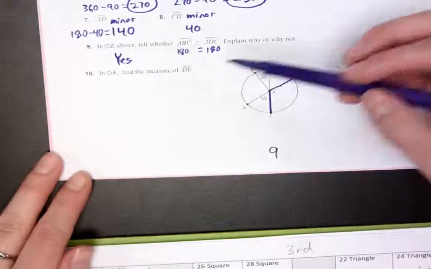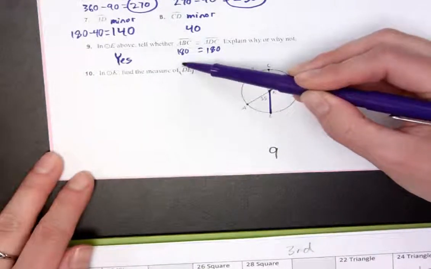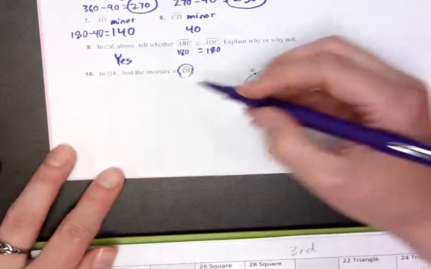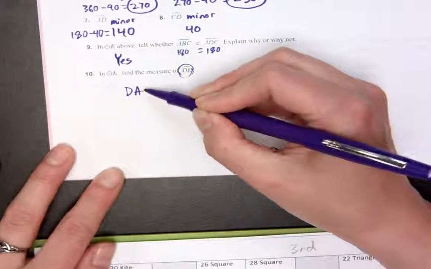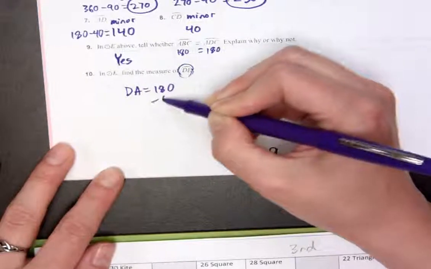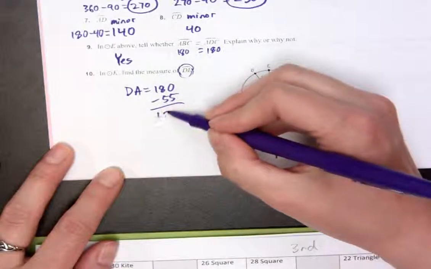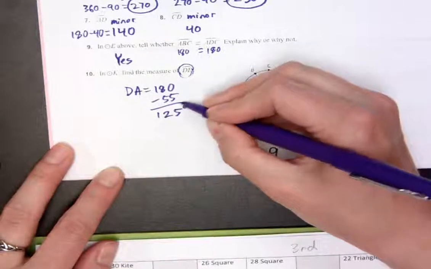So what are we going to do to find the measure of DE? Okay, so you can use DA as 180 and then subtract the 55. Perfect. So DA equals 180 minus the 55. What does that give us? 125.